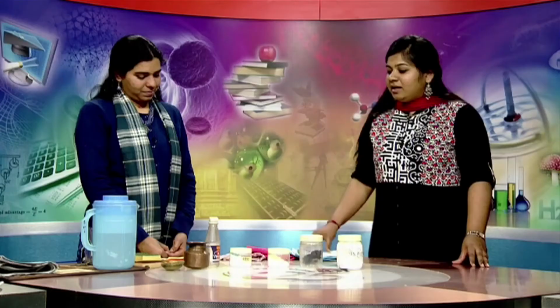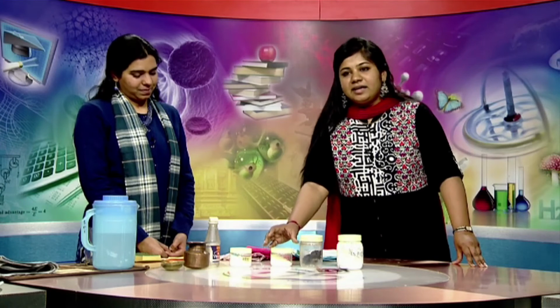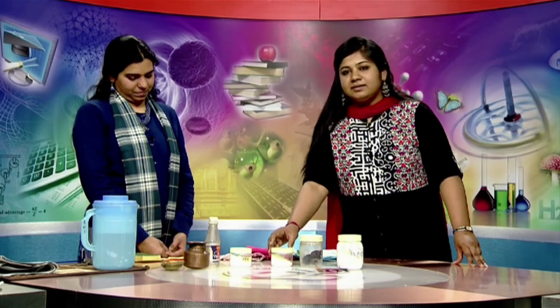Corn flour is used to remove the grease from the utensil. Tamarind, salt and vinegar are used to remove gleam from brass or copper articles. Similarly, salt is used for removing the hard stain removals from the articles.